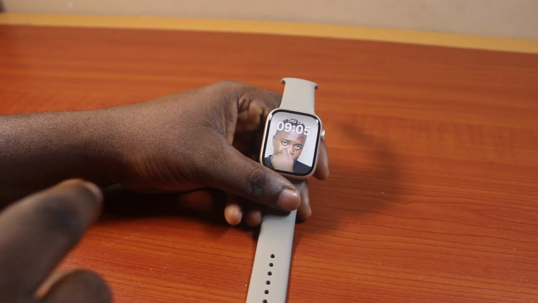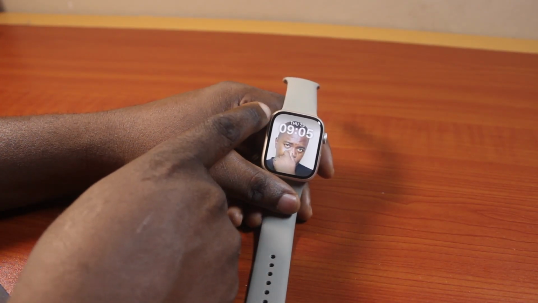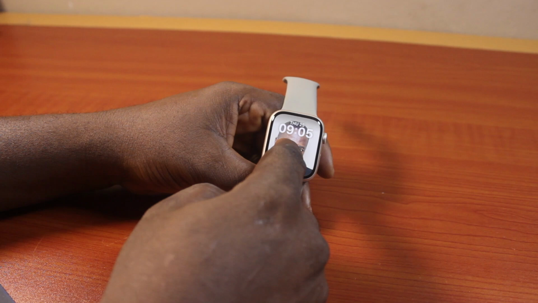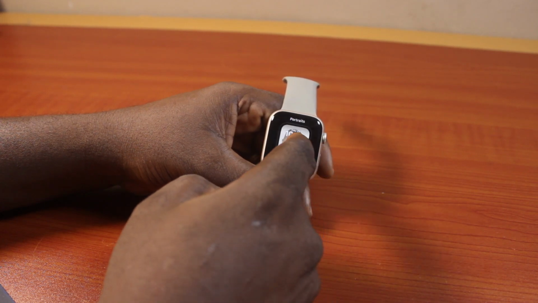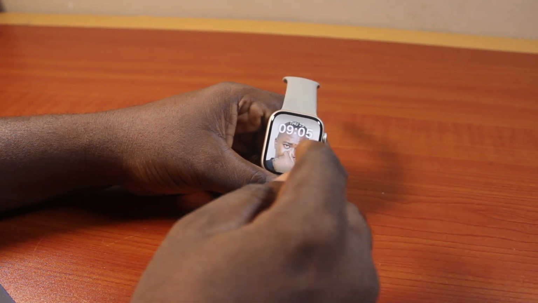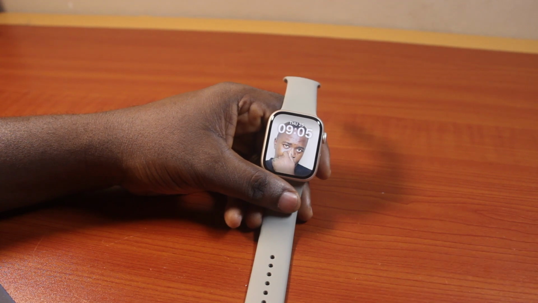In this video, I'll detail how to use your photo as Apple Watch face on your Apple Watch. You see this? So I have my Apple Watch face like this. Then you can select any photo as your preferred Apple Watch face in this video.